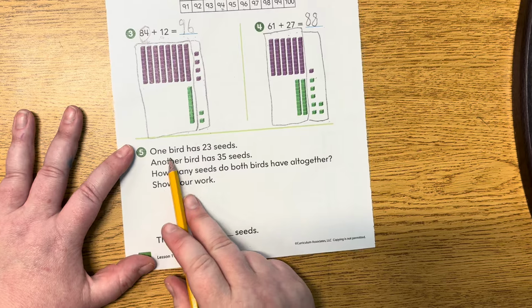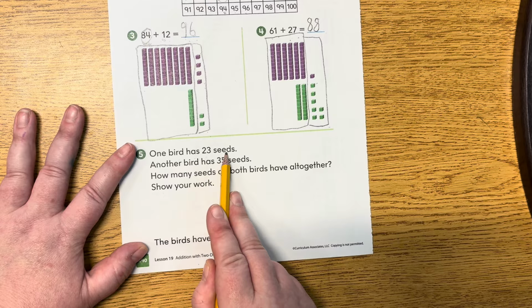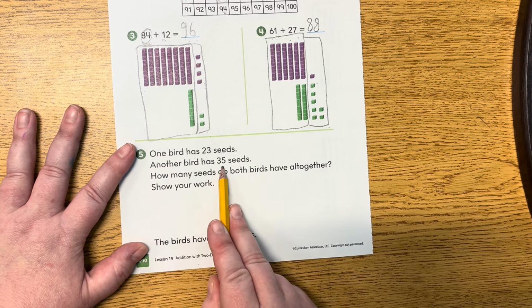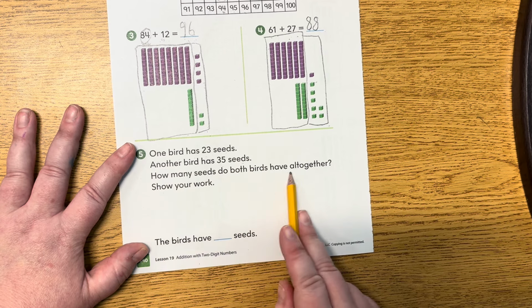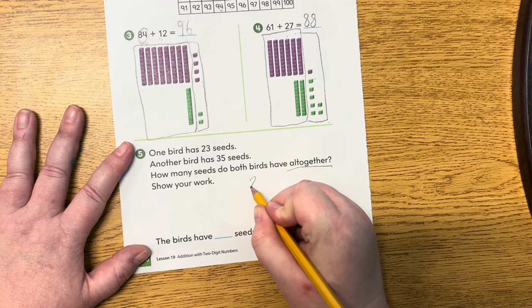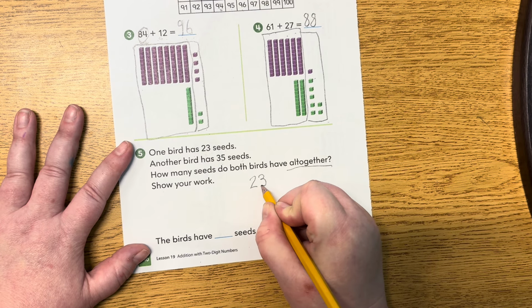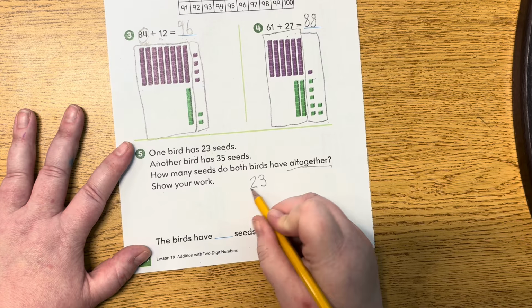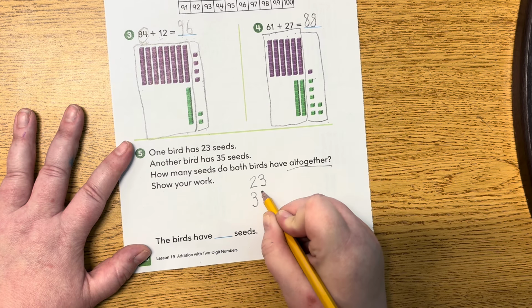Okay, so now let's come down here. One bird has 23 seeds. Another bird has 35 seeds. How many seeds do both birds have? Oh, all together. I'm going to add again. So here I'm going to stack them up with my 10s over my 10s and my 1s over my 1s. So 23 and 35.